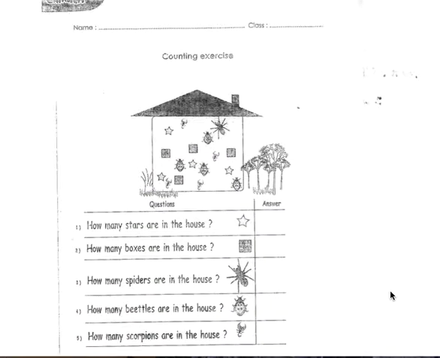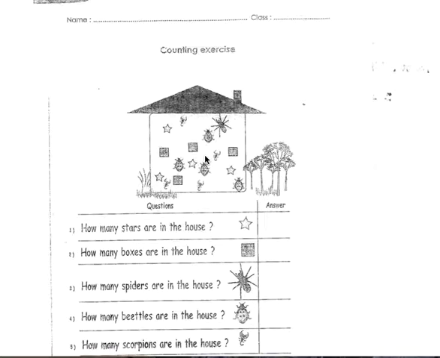Let's move to the next question. The next question asks that you put your name as well. This is a counting exercise. It all relates to the pictures that you see in front of you. So I'll enhance the pictures a little bit so that you can see them a little more clearly.